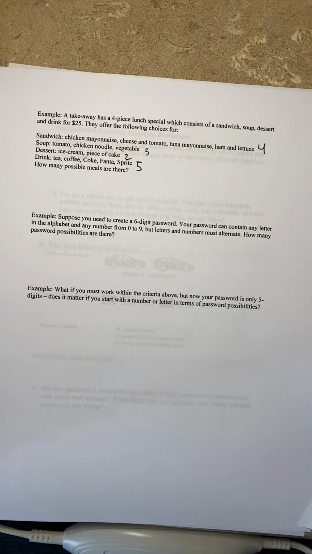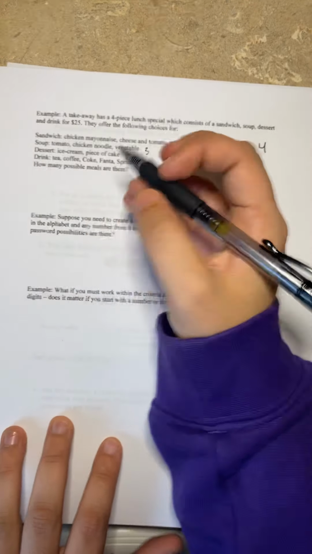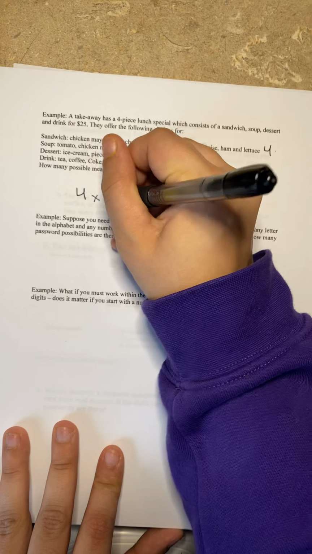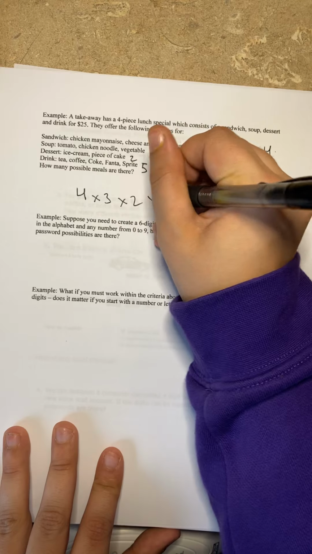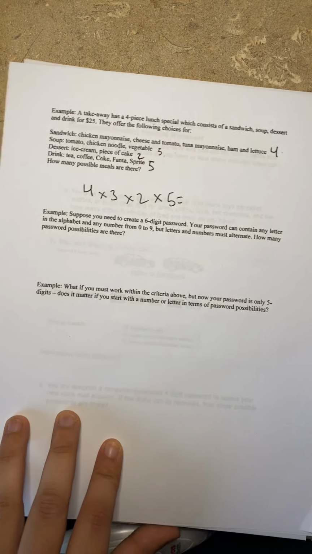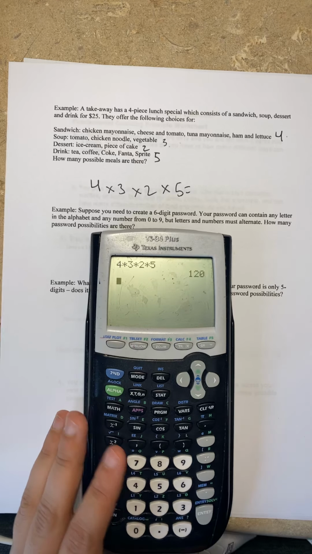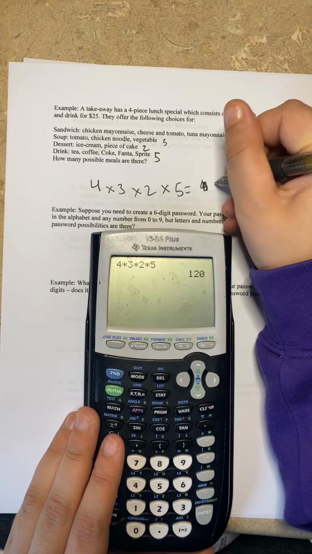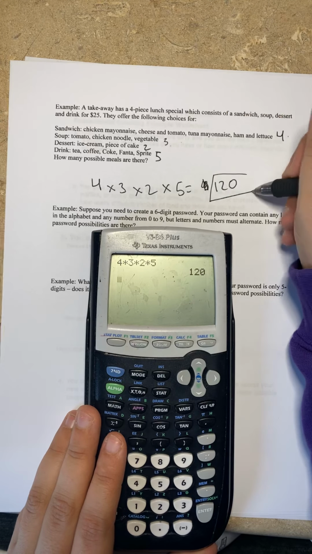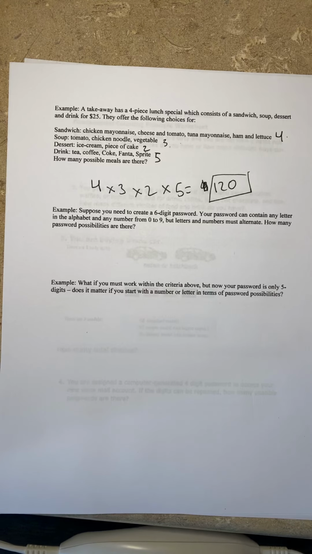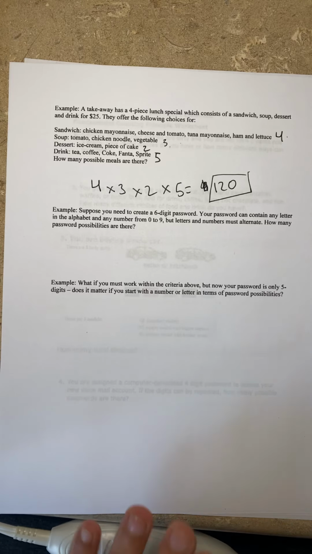So we could, of course, draw a tree diagram, but that would be a huge tree diagram, okay? Or we can just multiply these numbers out. We have 4 sandwiches times 3 soups times 2 desserts times 5 drinks. Okay, and when we do that in our calculator, 4 times 3 times 2 times 5 is 120 possibilities. So there's 120 different meal possibilities that you could create there. Okay, so that is how many possible meals you could create if you had gone there. All right, so let's look at the next example.